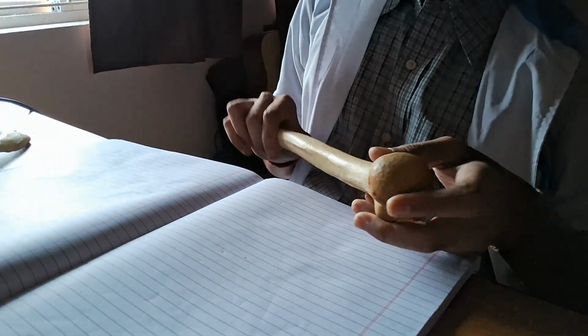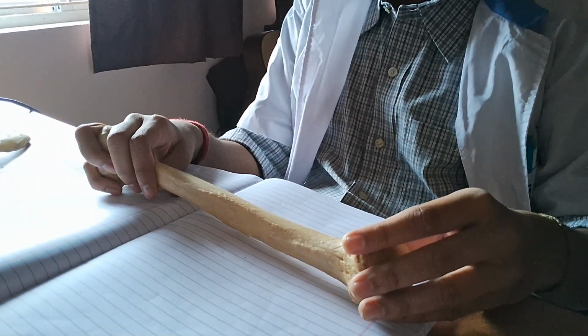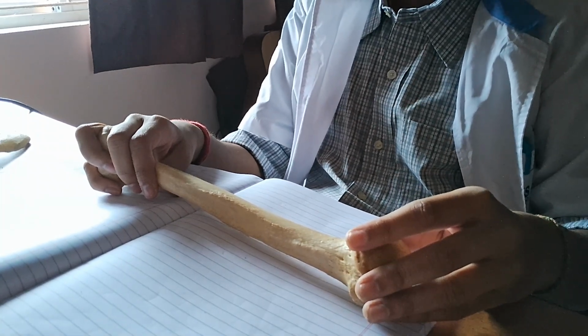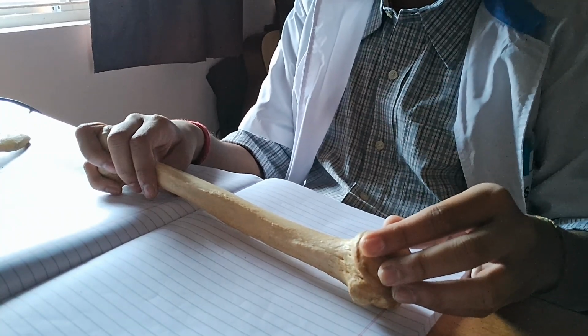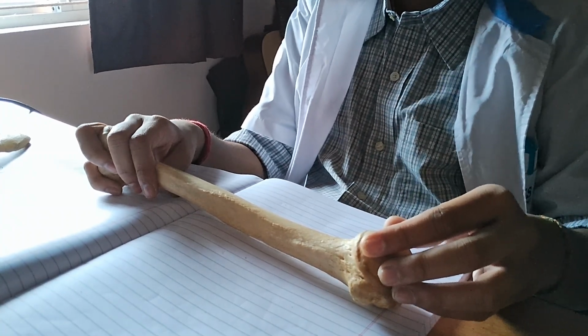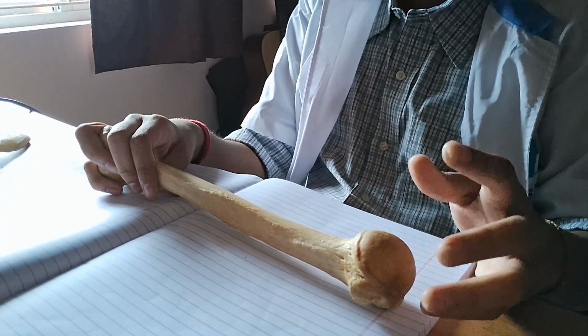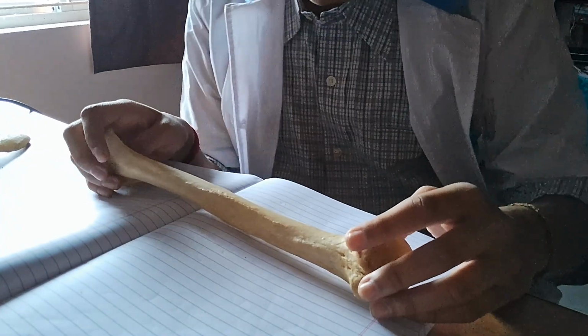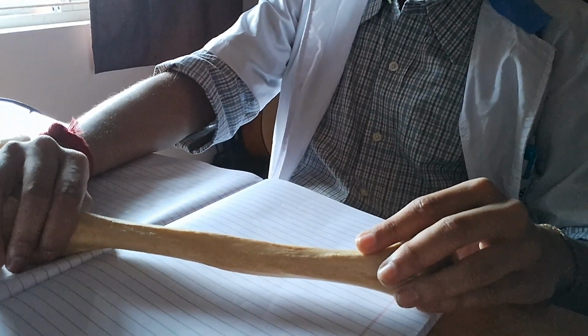The rotator cuff muscles provide stability to the shoulder joint, and they hold the large massive head of the humerus against the shallow glenoid cavity in position, right? Okay, this is all about the upper end.